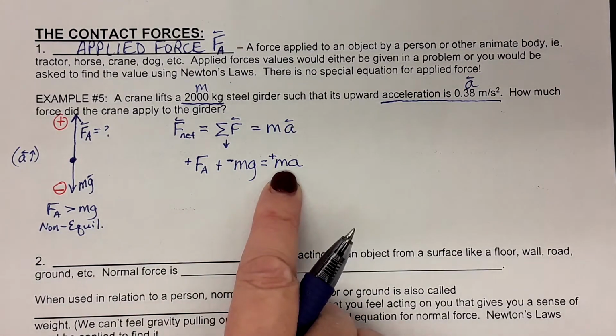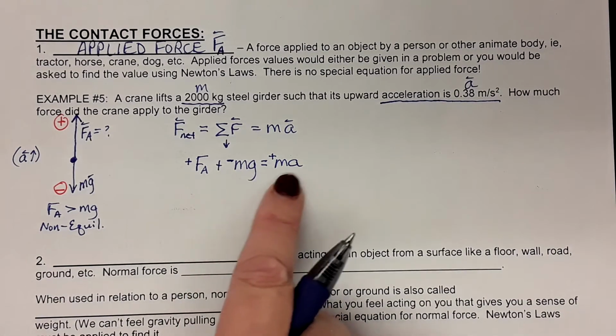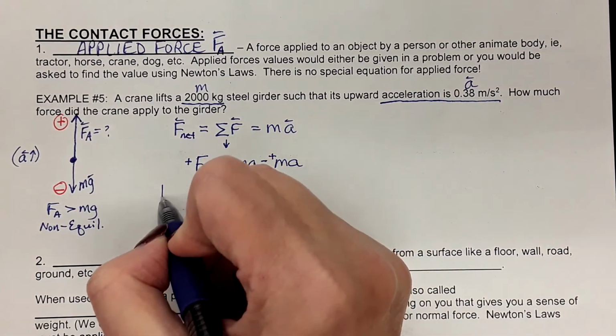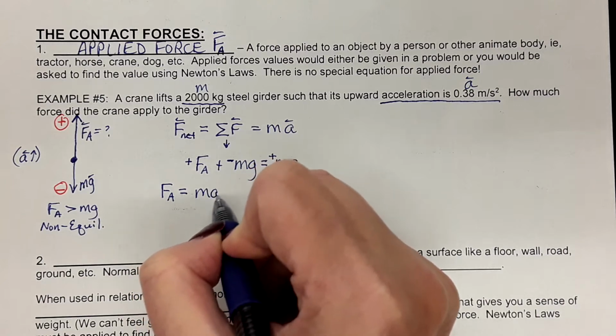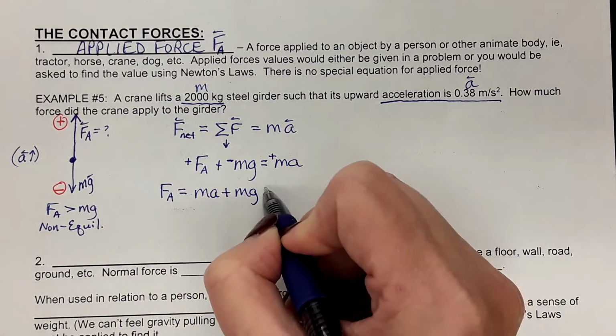We're ready to plug and chug numbers, except I do want to do one thing. We're looking for the applied force. Let's take the mg to the other side. So we're going to get the applied force equals m times a. Take that to the other side. We end up adding it.